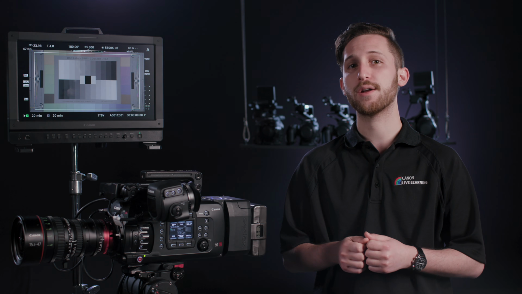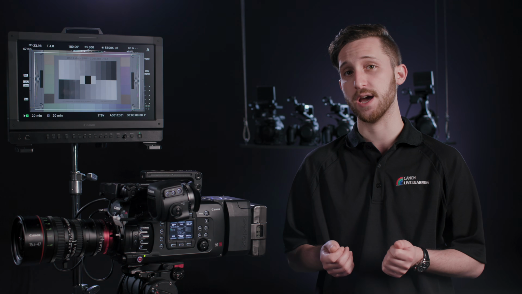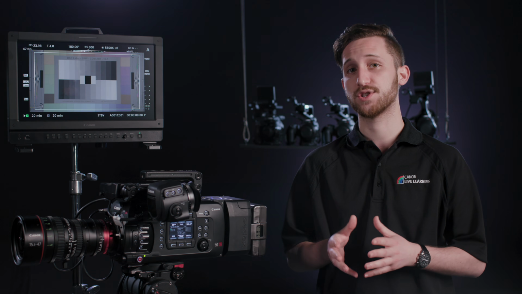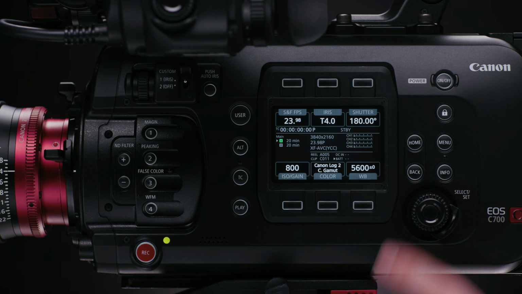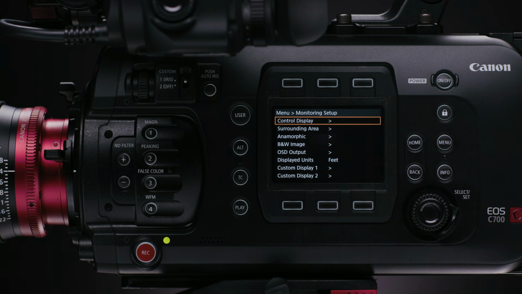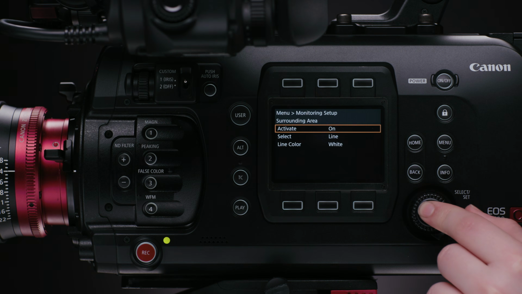First, I'm going to show you how to turn off and on specific characters on the display, as this will probably dictate who you do and don't want seeing these characters as a whole. Enter the main menu and go down to Monitoring Setup. Moving to the Surrounding Area, this is the first display option I want to discuss.